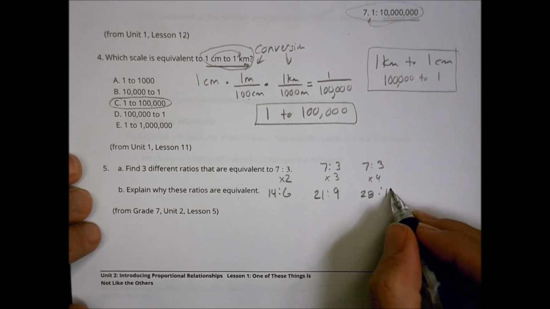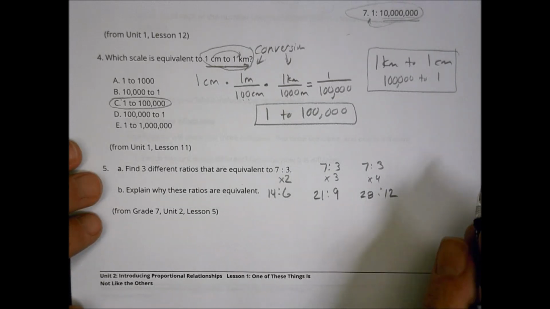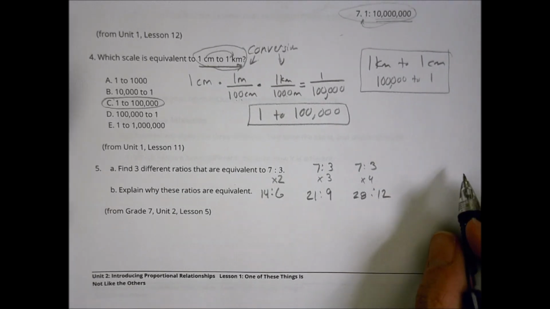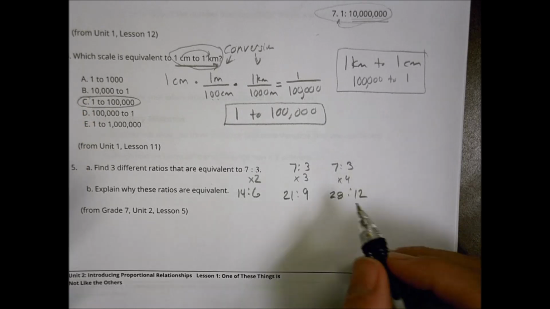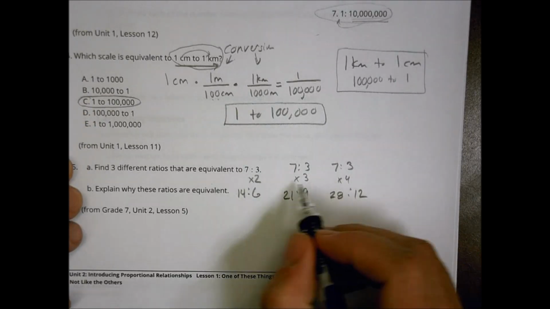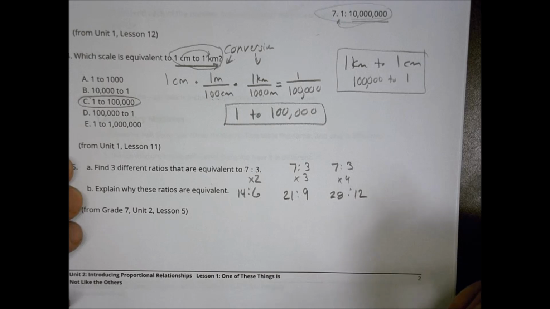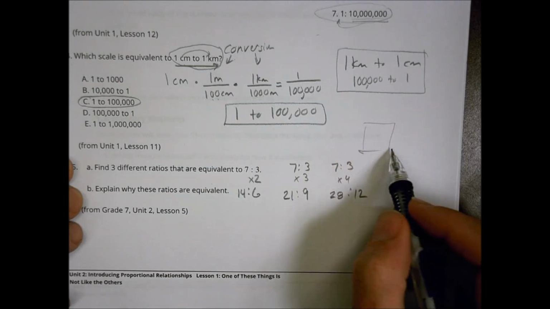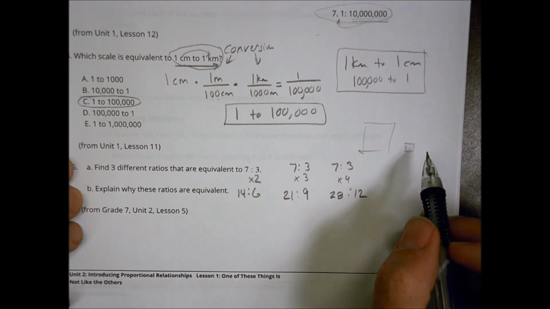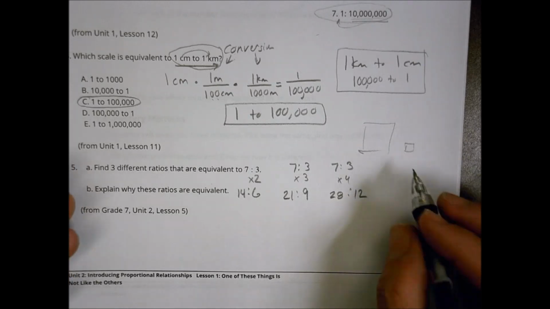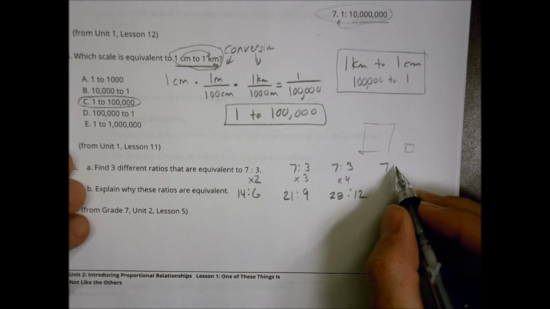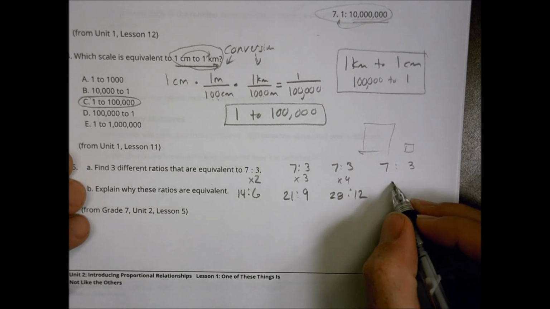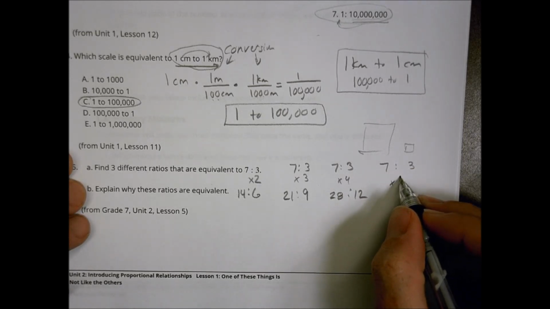If you wanted to have some fun, those of you that are going, I got this, it's too easy, could you use something besides a whole number? Could you go less than 1? Yep. In scale factors, we know we could go from a big shape to a smaller shape. So sure, could I do 7 and 3, and multiply by a half? That'd be interesting, wouldn't it?